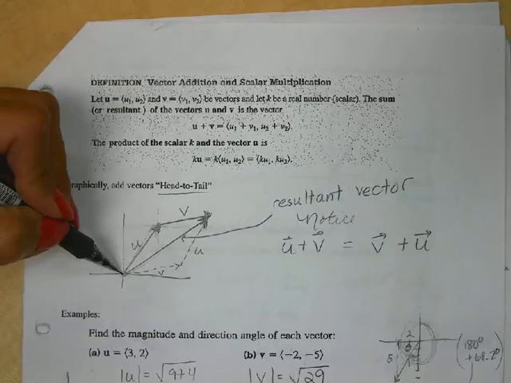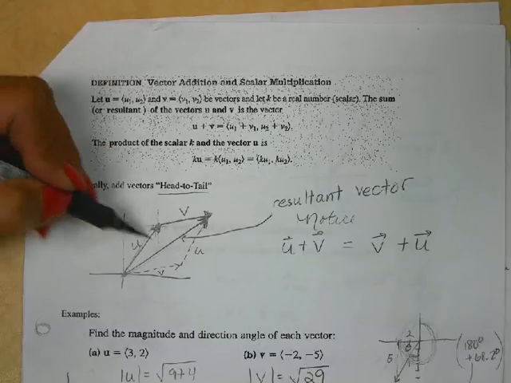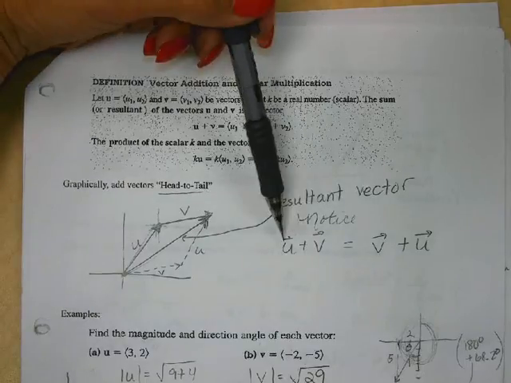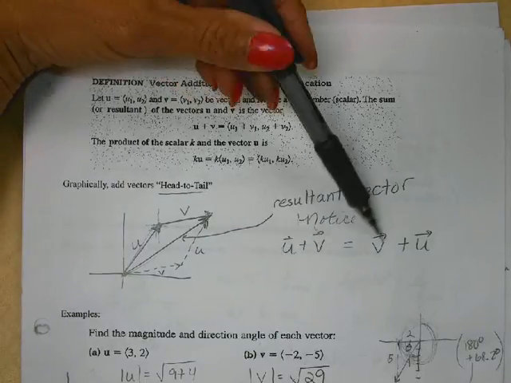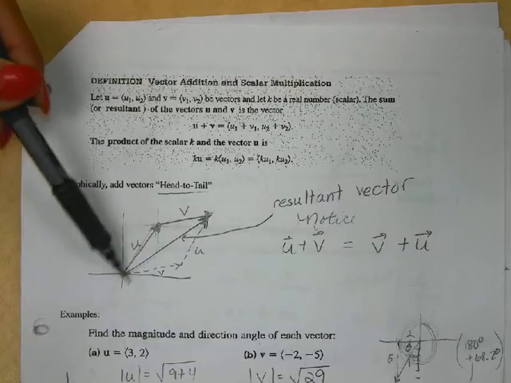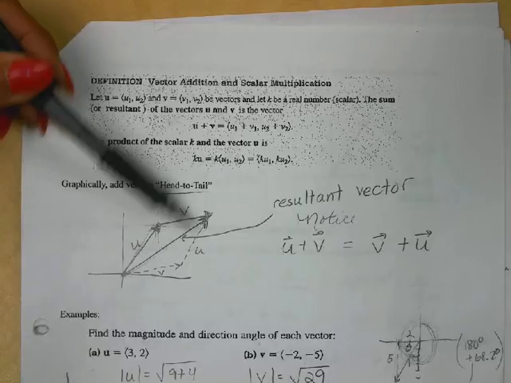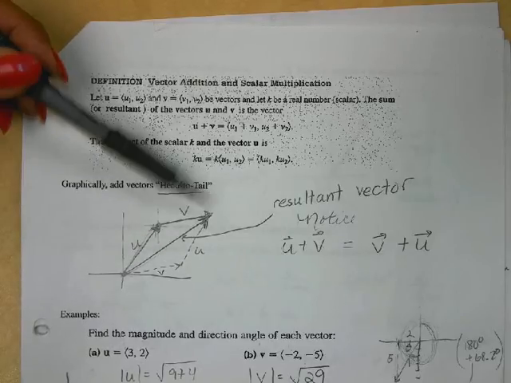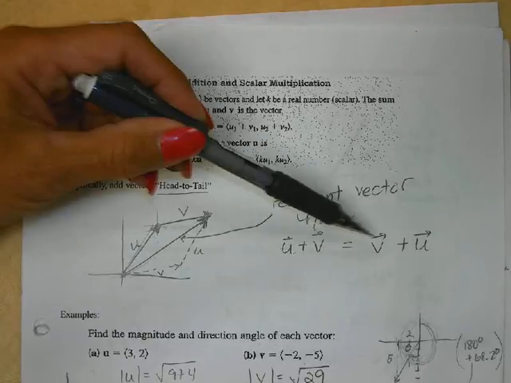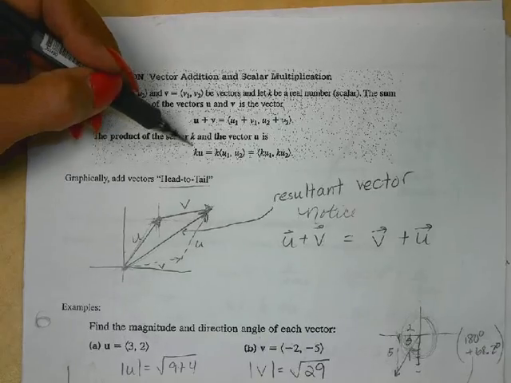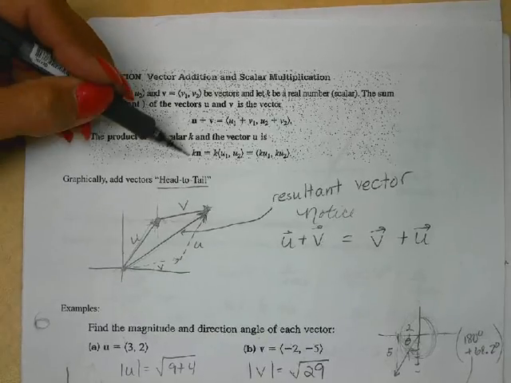So when we add two vectors, we will get a new vector, and it really will be basically from the start of one to the end of the other when they're added head to tail. Now, picture-wise, we have a commutative property for vectors: if you add vector u plus v versus vector v plus u, your resultant vector, or the sum of those two, will be the same. So you can actually add them in either order.